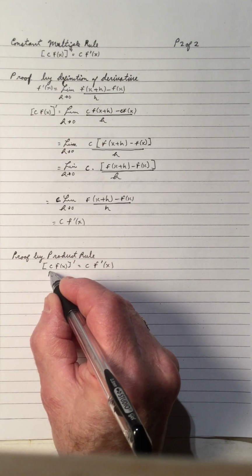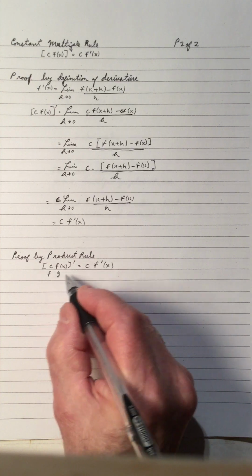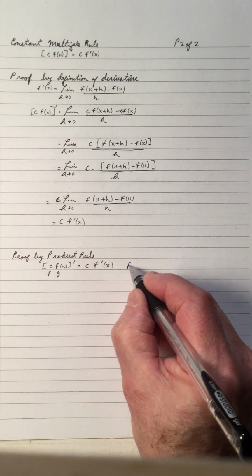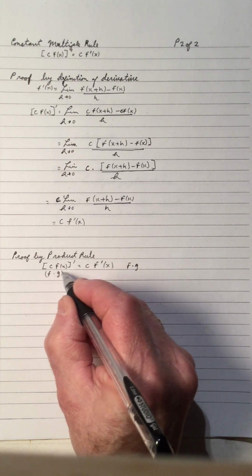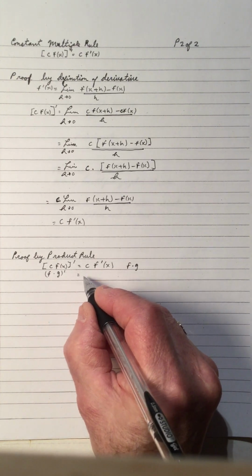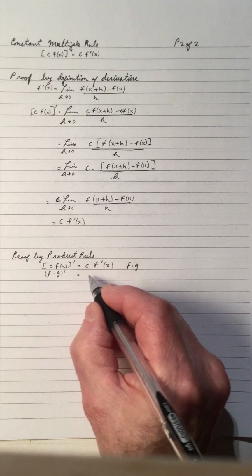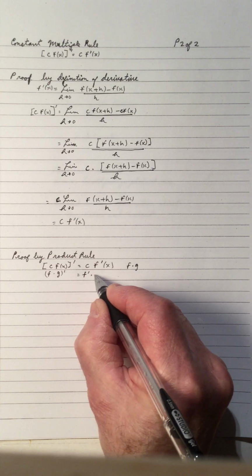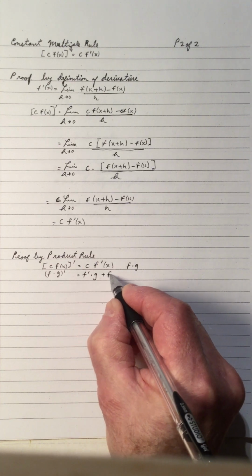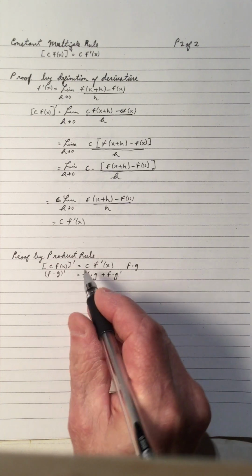I'm going to say this is the f and this is the g. So if you take the derivative of f times g, that's the same as f prime times g, add on f times g prime.